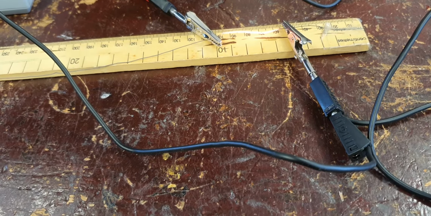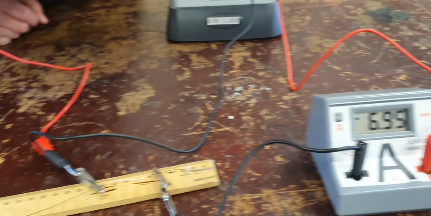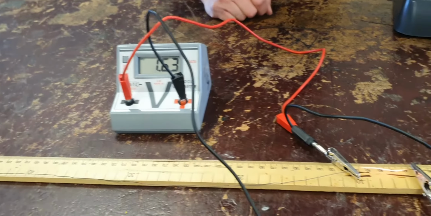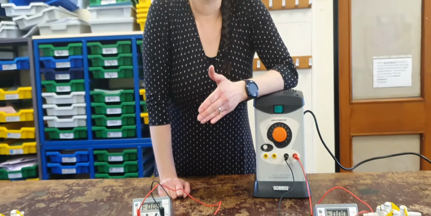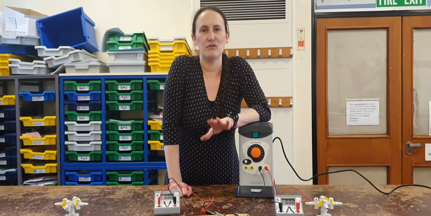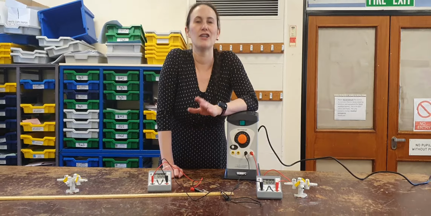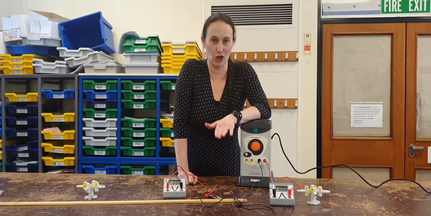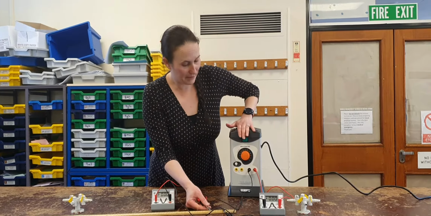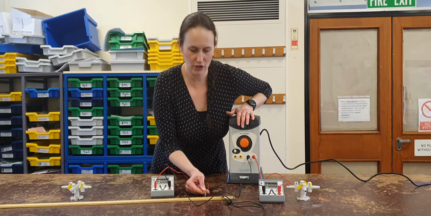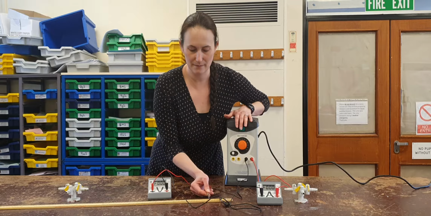Our ammeter is 6.5 and our voltmeter was reading 1.6. What I want you to have a little think about is why you think that nichrome wire started to glow. I've switched this off. Obviously this is going to get very hot, so you don't touch the wire during this, and I'm just going to make it a little bit bigger.